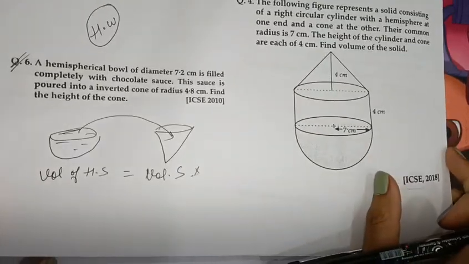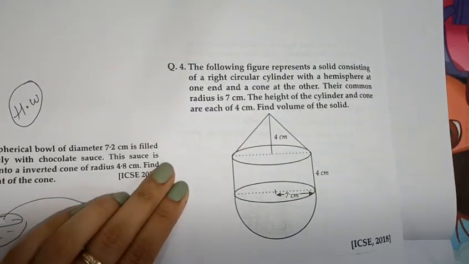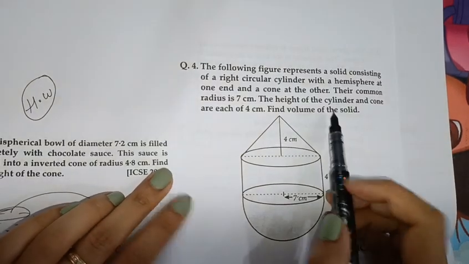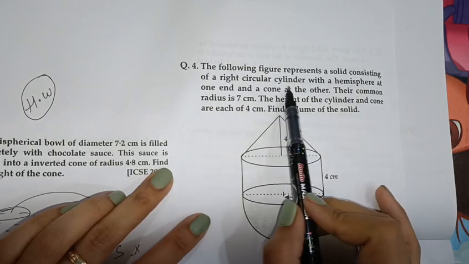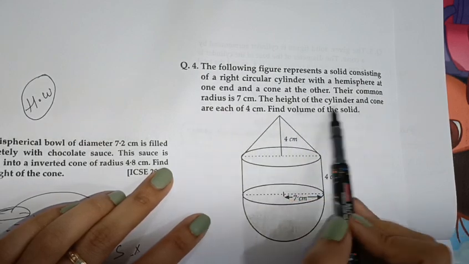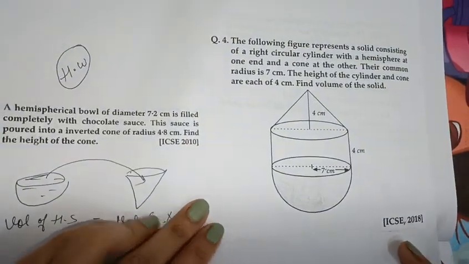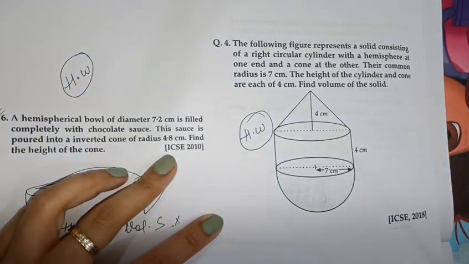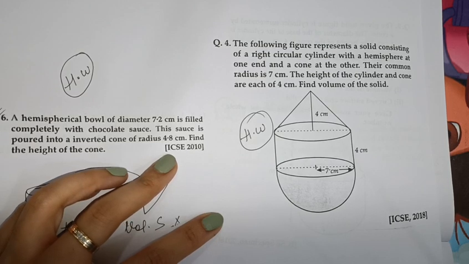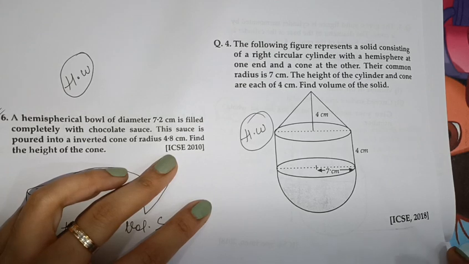So you can take a screenshot. Next question. The following figure represents a solid consisting of a right circular cylinder. Okay, the height, and this is okay. The first question we did was exactly similar. So this question again is your homework only, because it is exactly similar to the first question which we did when I started this video. You can take a screenshot and do this question.